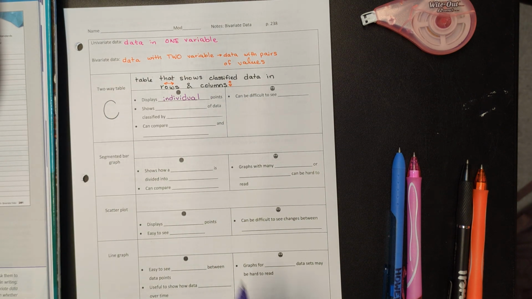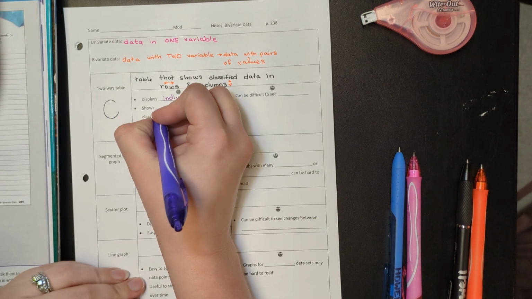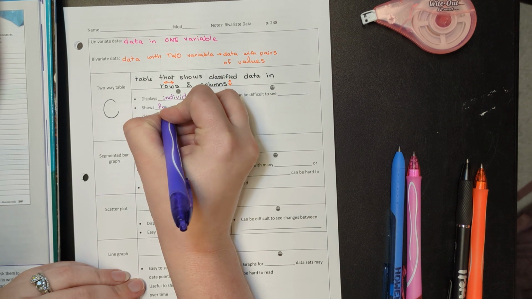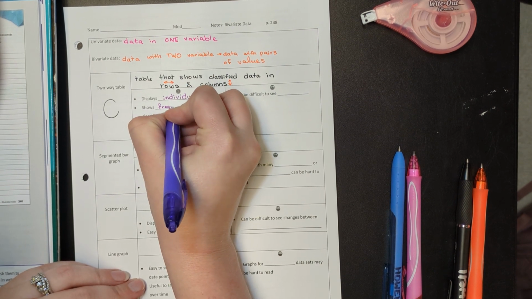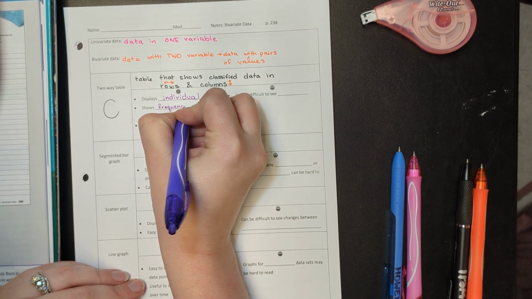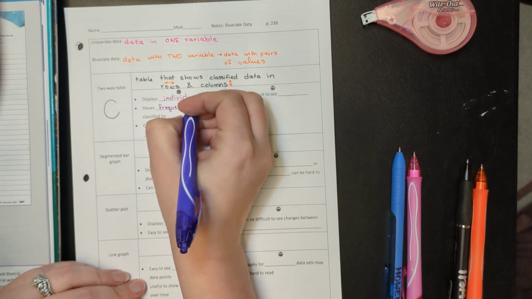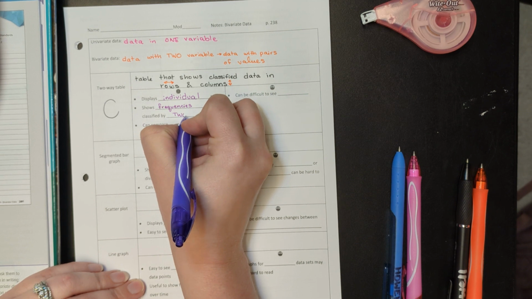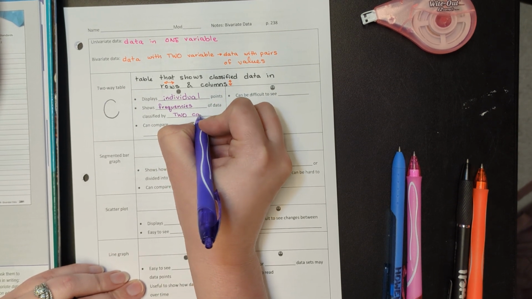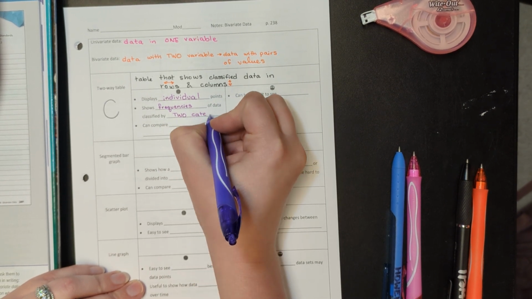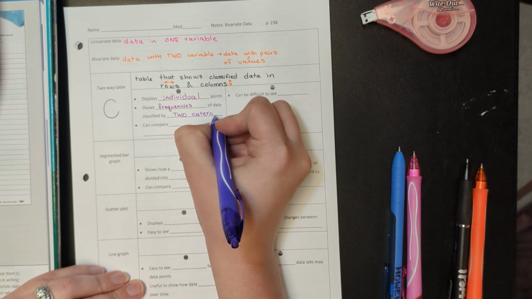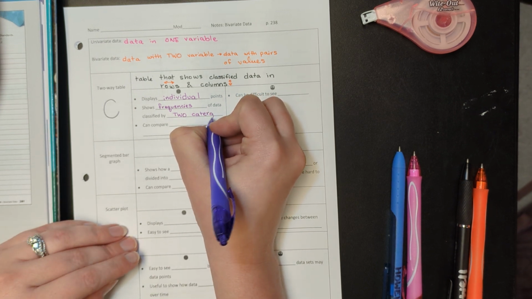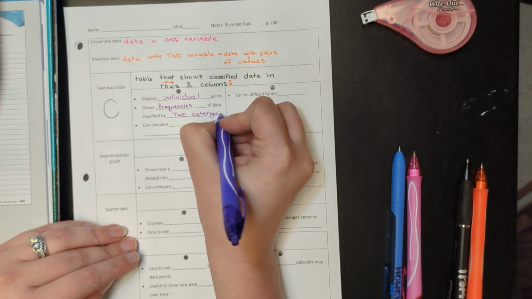So next, it shows frequencies of data classified by 2 categories. Because remember, it's bivariate data. Bivariate means 2. And this is categories, categories. I can almost spell.